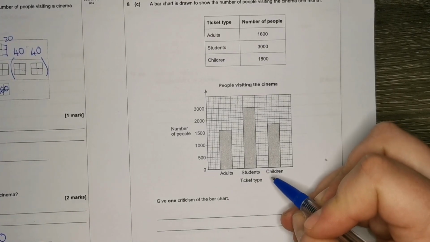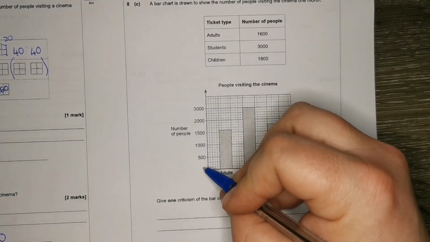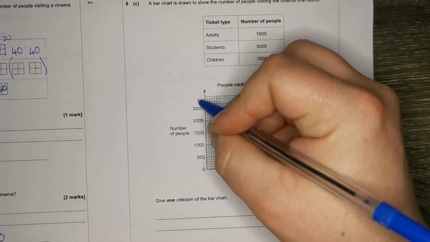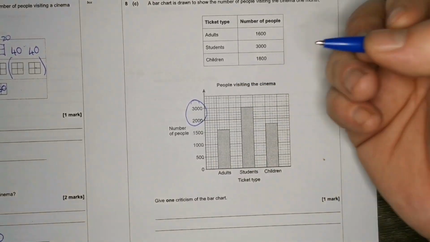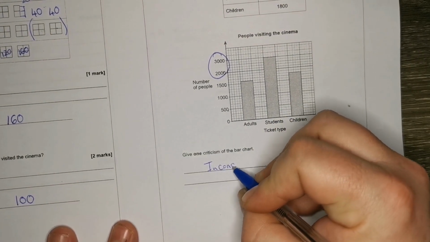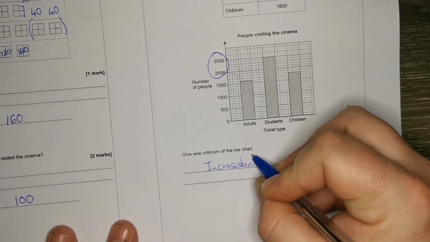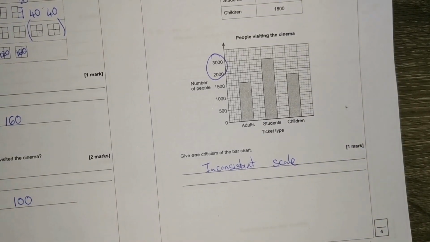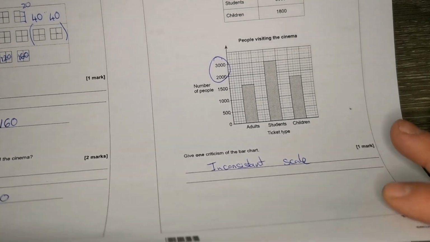It's labelled. Okay, so the scale. Up 500, up 500, up 500, up 500. Gone up 1,000 there, haven't we? So, inconsistent scale. Or we could say that the scale's wrong, or it's not going up evenly.